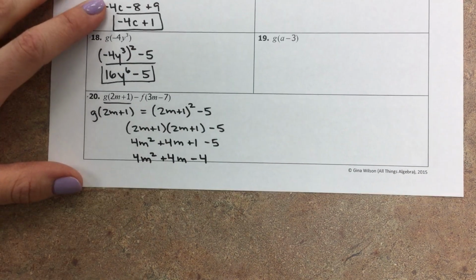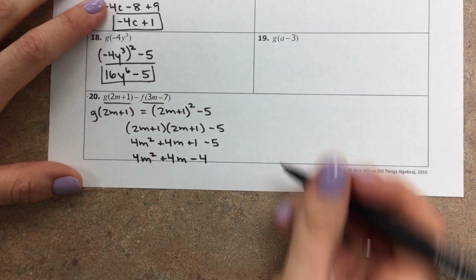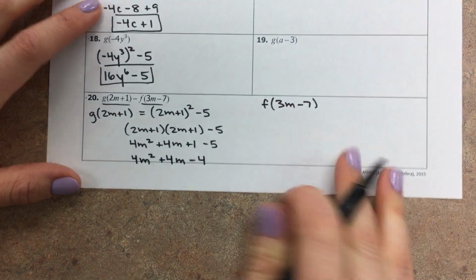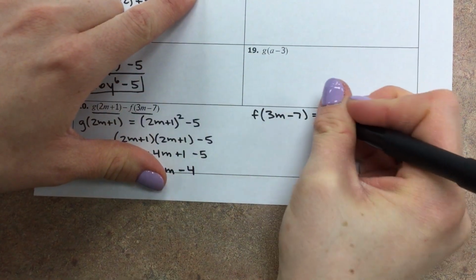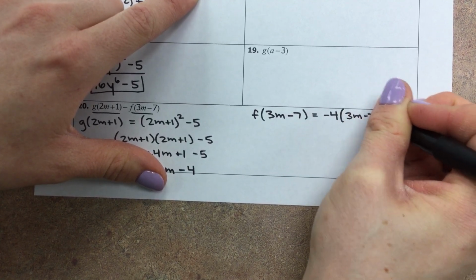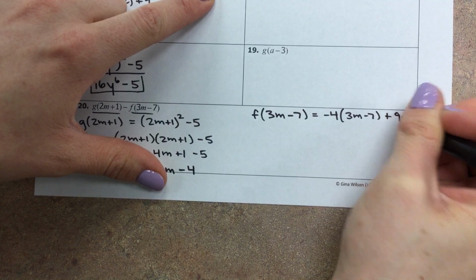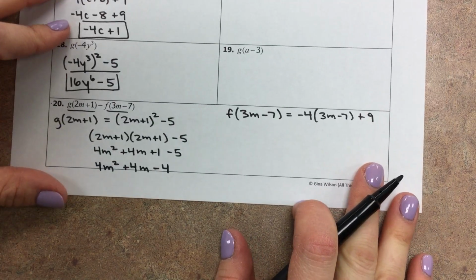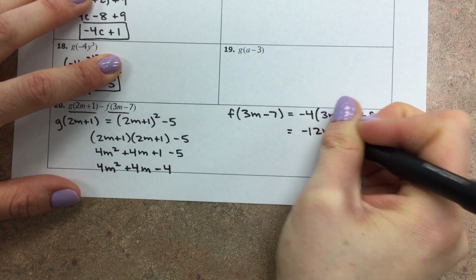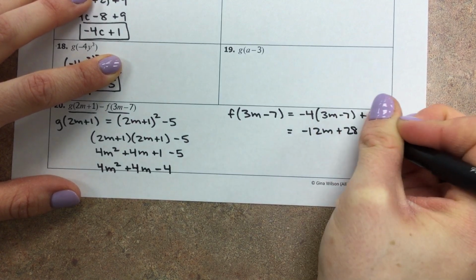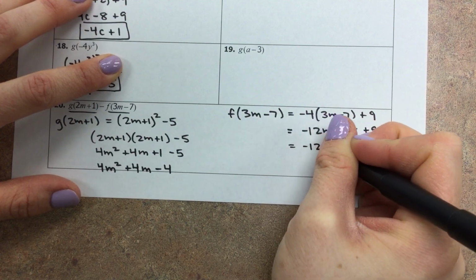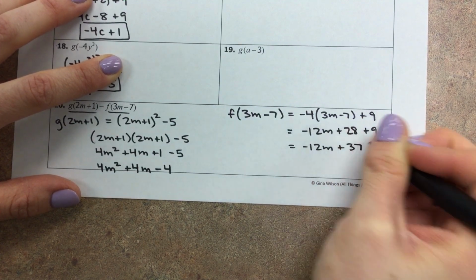Now let's see what I get when I plug this into f. So I'm going to find this part next. So remember, this is my function f. So I have negative 4 times this expression, 3m minus 7, and then plus 9. So this one's going to be a little bit easier because I don't have to FOIL anything. So just distribute the negative 4, which is negative 12m plus 28 plus 9. So that gives me negative 12m and then plus 37.